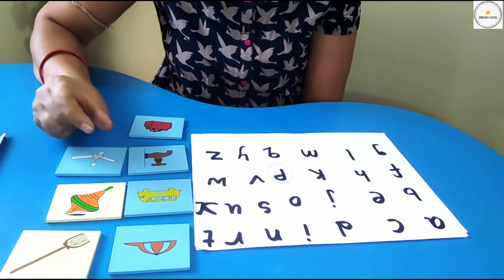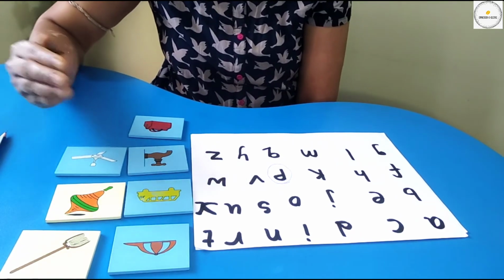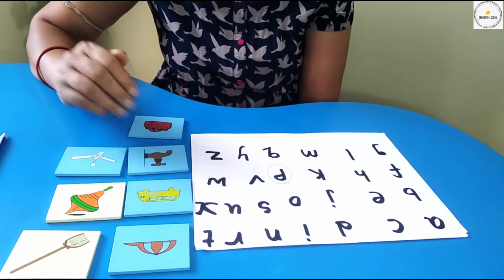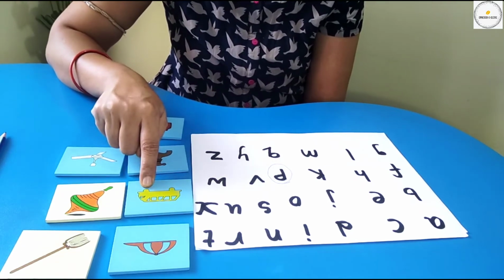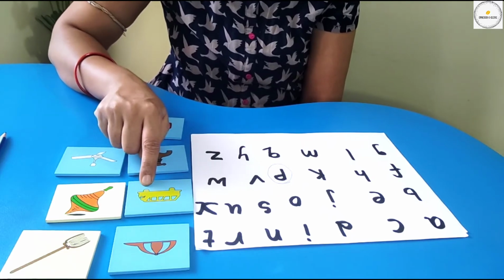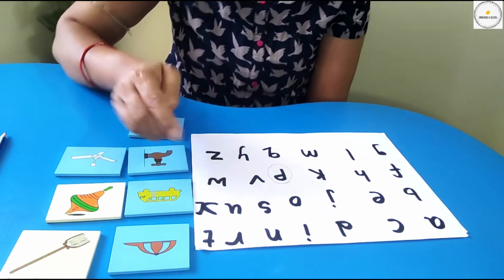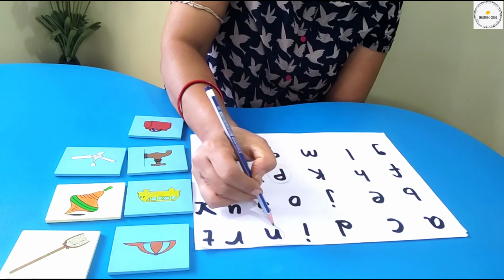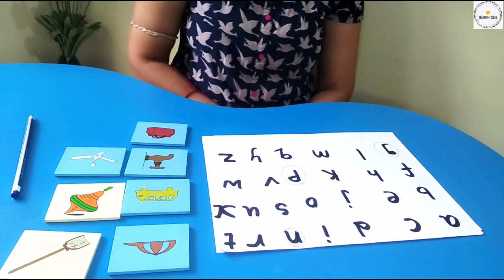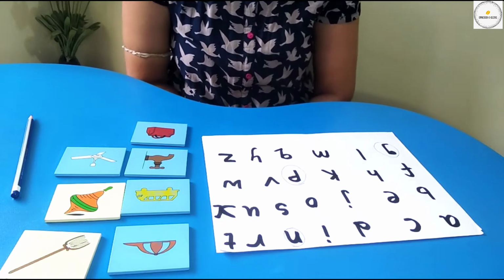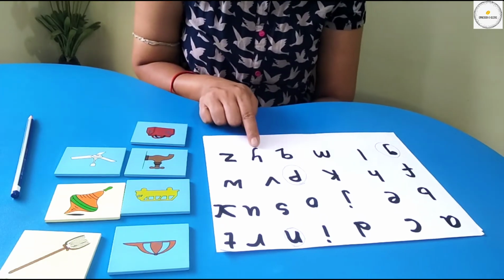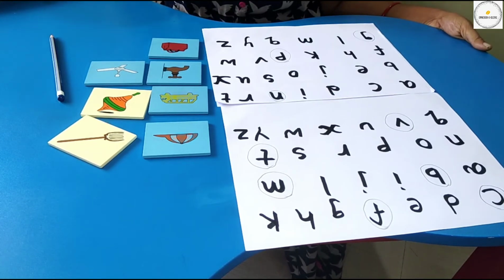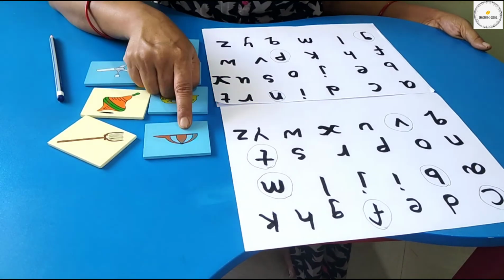It's easy for the child to identify the first sound, but when we go for the last sound, the child will take a little longer as compared to the earlier. This is van. When I say van, which sound do we hear at last? It's N. Where is N here? Let's circle it. So the child has to circle sound N from here, like this. Like this, the child has to find out the first sound and the last sound, and circle that particular letter.